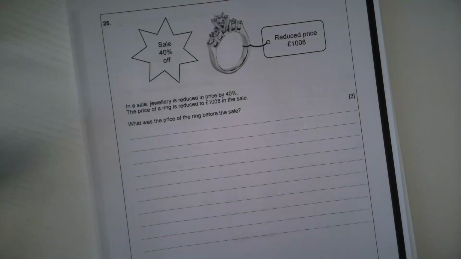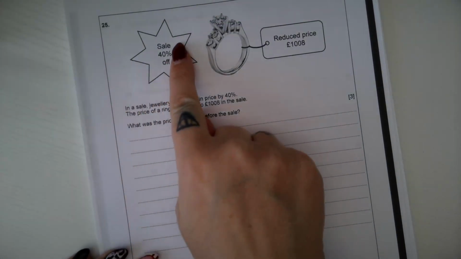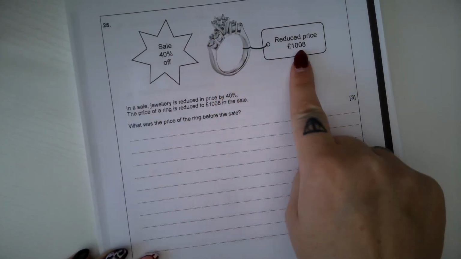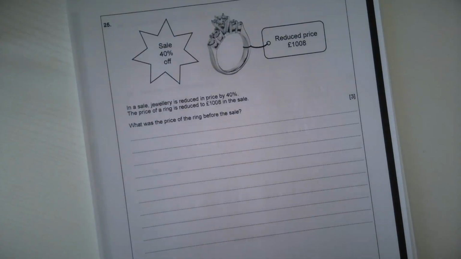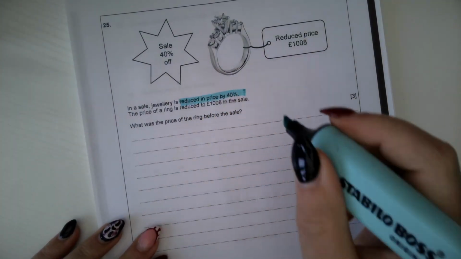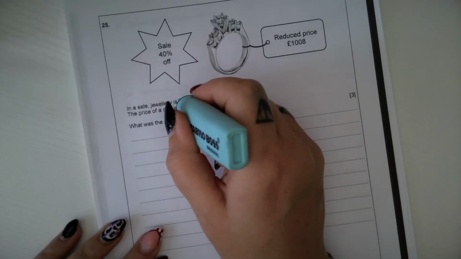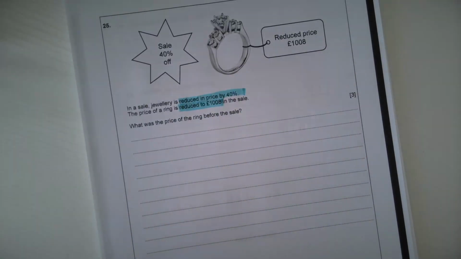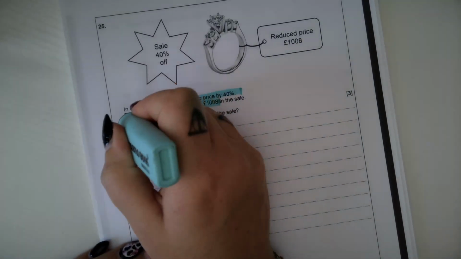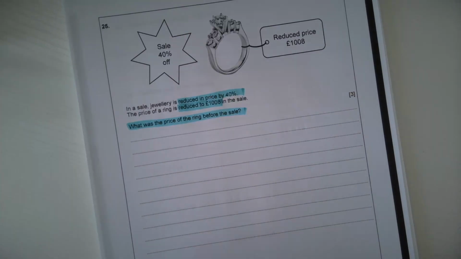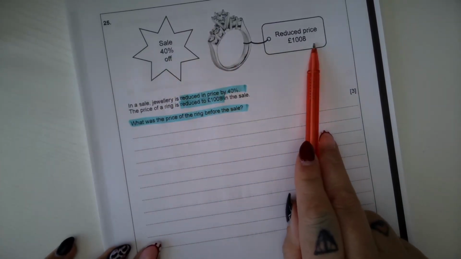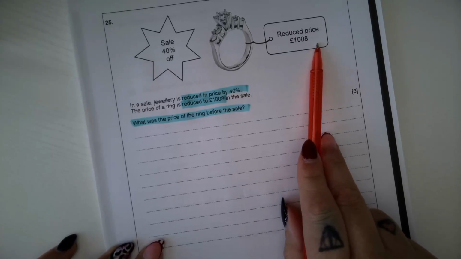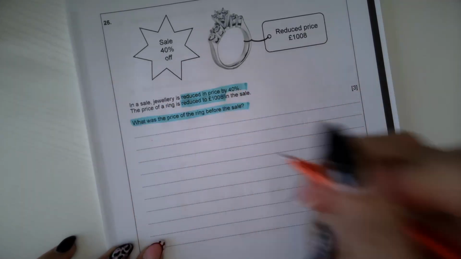Question 25. So we've got sale 40% off, a ring, and its reduced price is £1,008. So in a sale, jewellery is reduced in price by 40%. The price of the ring is reduced to £1,008 in the sale. What was the price of the ring before the sale? So we're trying to find the original value. So with 40% off, it costs £1,008. Okay, so the original price would be 100%.